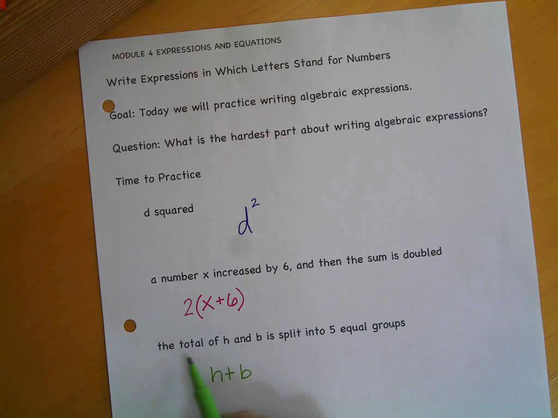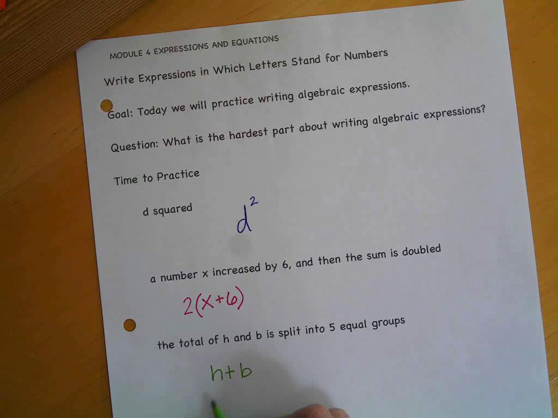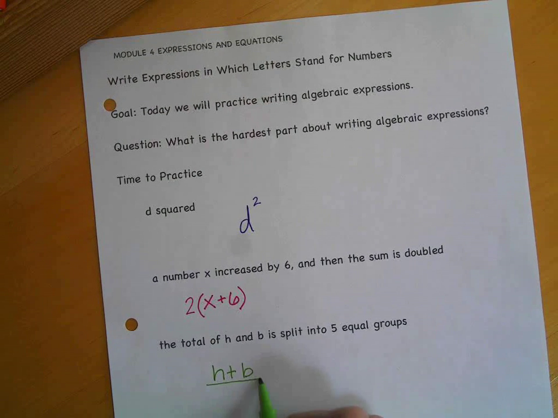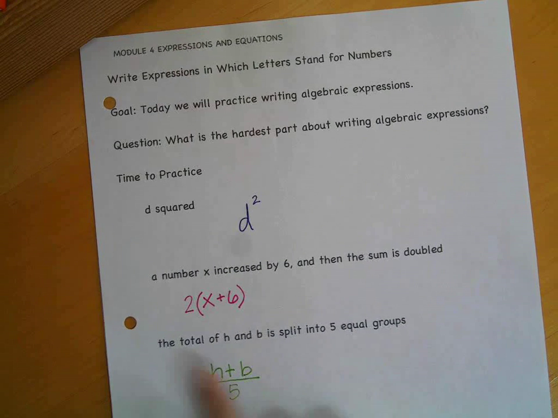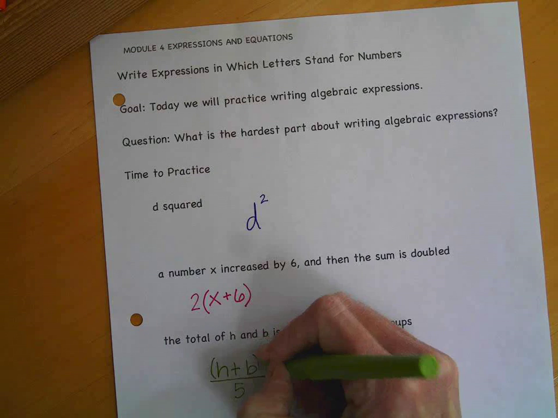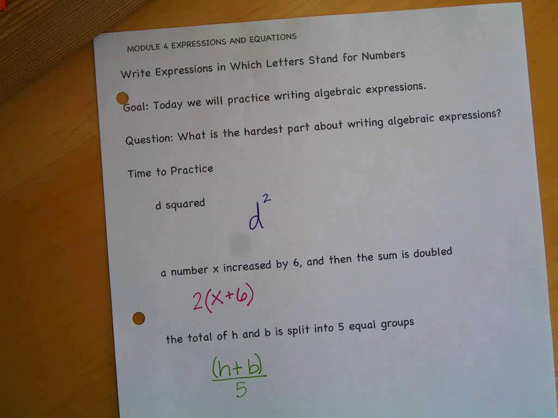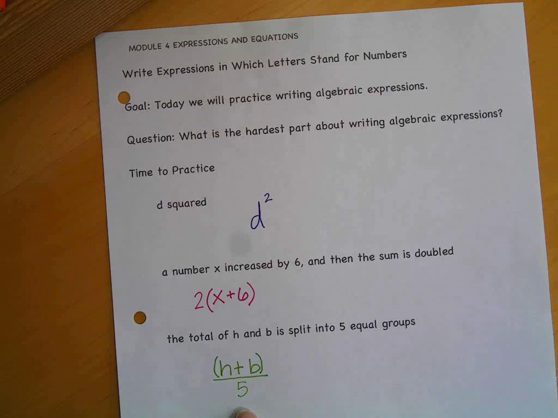But then it says that total, h and b, is split into 5 equal groups. So I would take what I have and I'd pass it out to 5 equal groups. And when I'm doing that, I'm actually dividing it into 5 equal groups. And so we have the total of h and b, so that means we're actually having to add them together first. So I'm even going to incorporate parentheses on that one. And then is split into 5 equal groups means that we're dividing it. Okay, so that's what that one would look like.